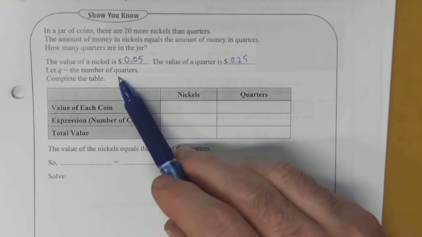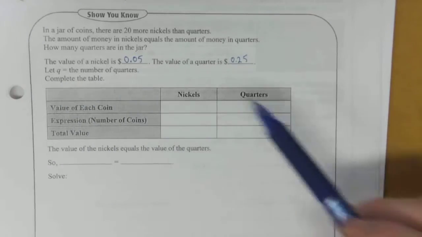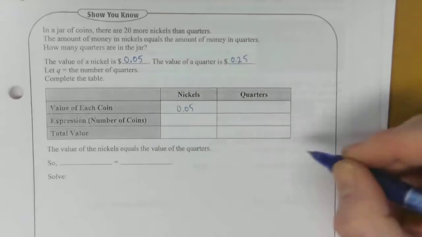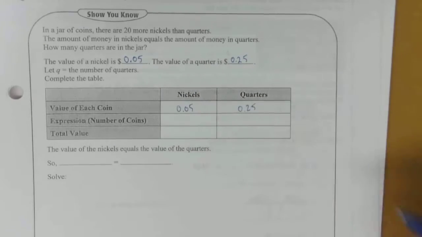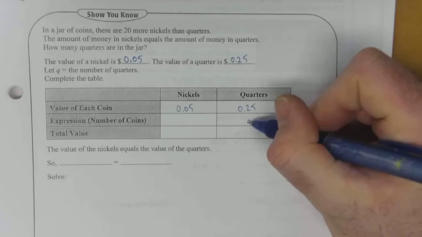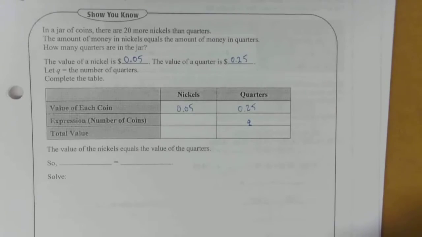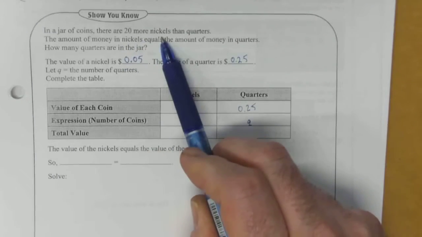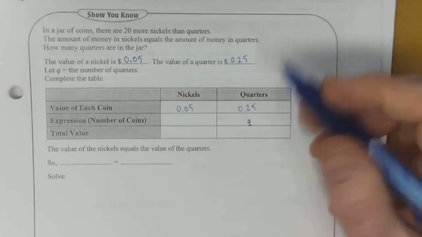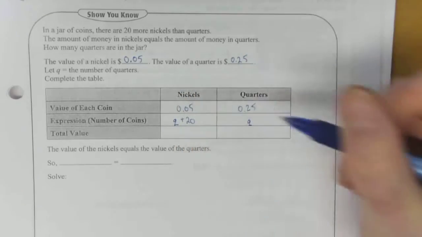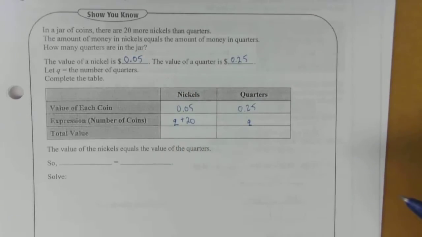We're going to let Q equal the number of quarters, and then we're also going to complete the table. So the value of each coin, we just said nickels was this, and quarters was that. We're saying that we're going to let Q equal the number of quarters, so the number of quarters here is Q. It says there are 20 more nickels than quarters, so that means that quarters plus 20 gives you the number of nickels.